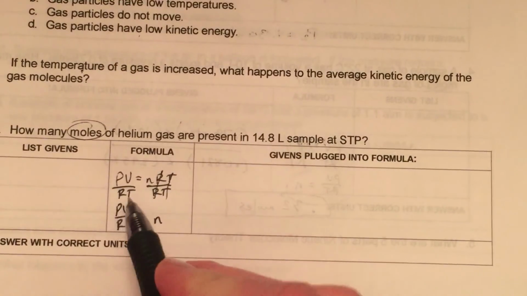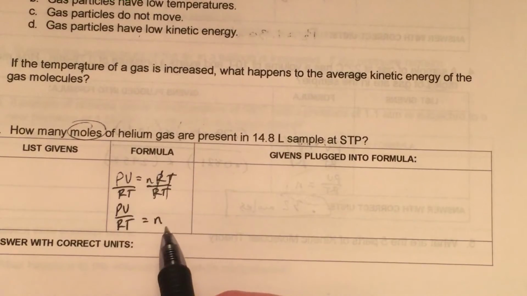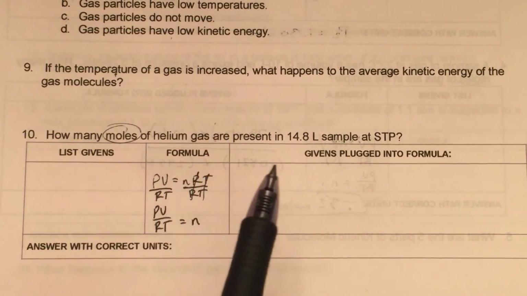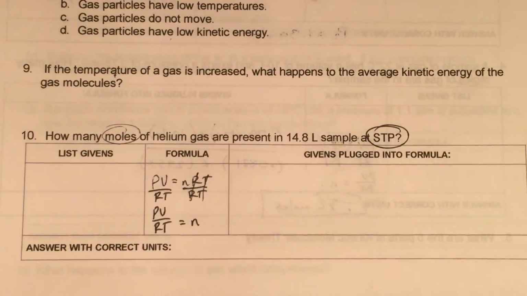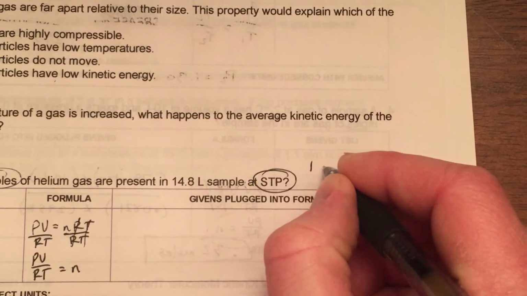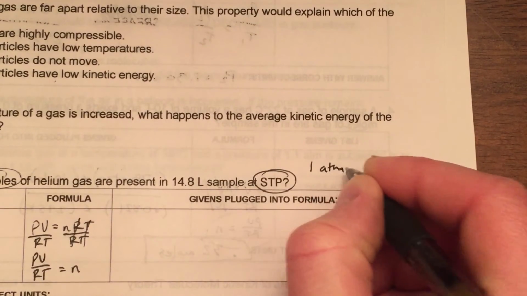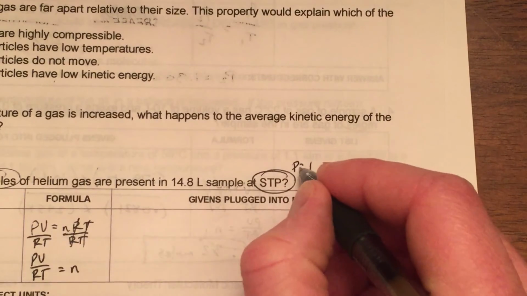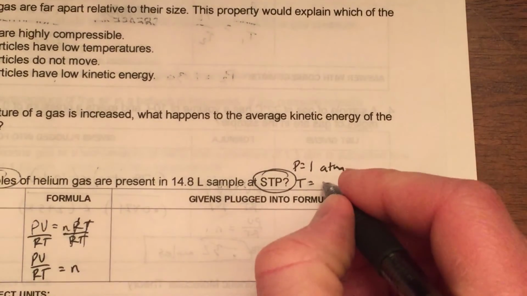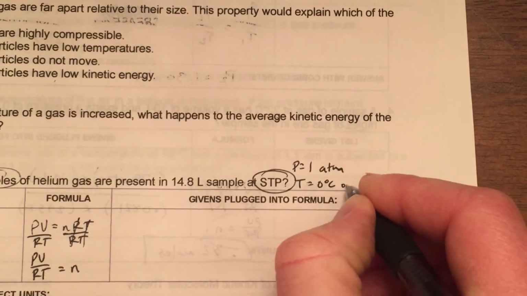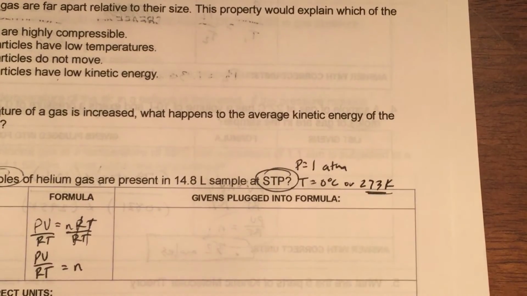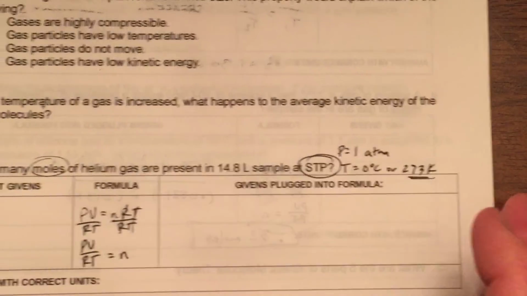So now I just need to identify these. So my pressure, and some of you get confused by this. You say, well, there's no pressure. Well, STP is a big hint. We know that at STP, I'm at 1 atmosphere. That's the pressure. And temperature is 0 degrees Celsius, or we know that's 273 kelvins, which is what we have to use in these, so we're going to use that number.